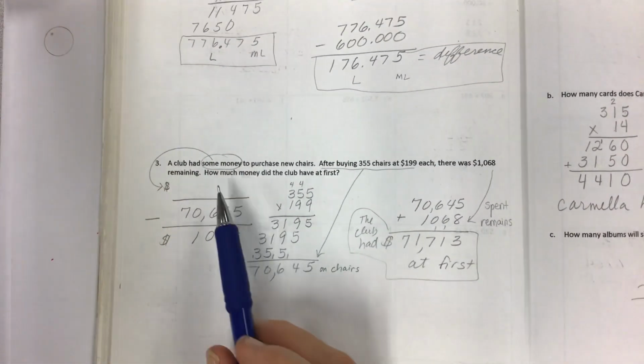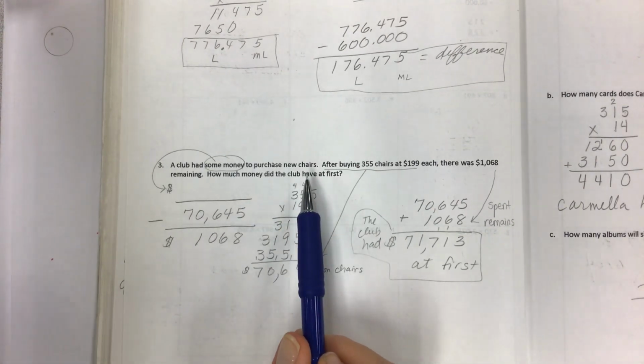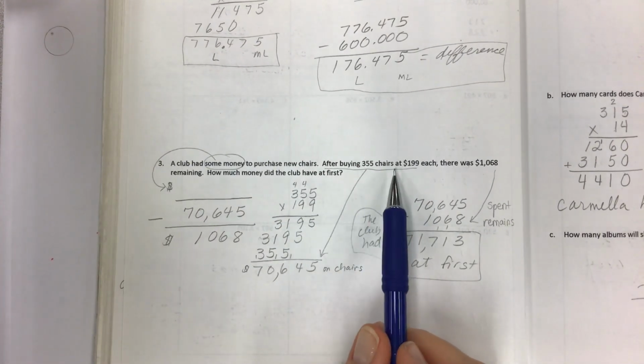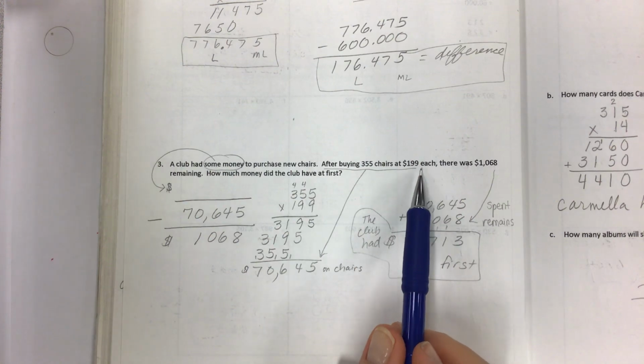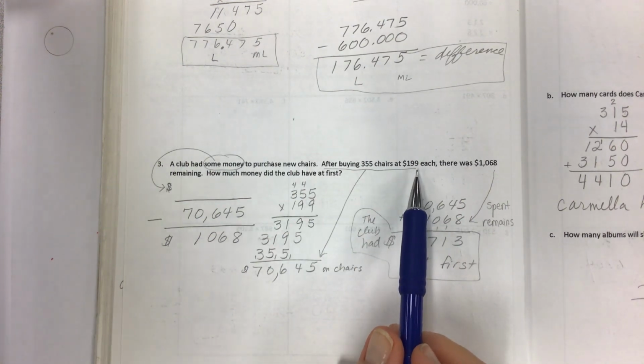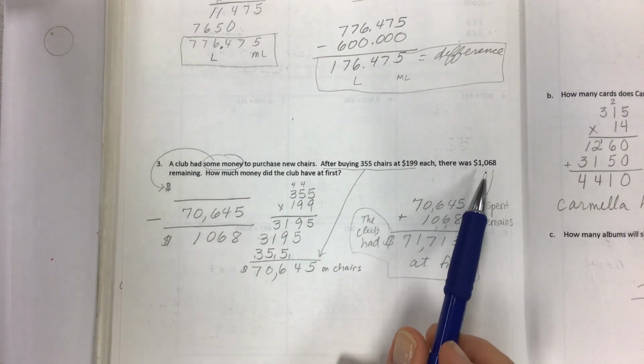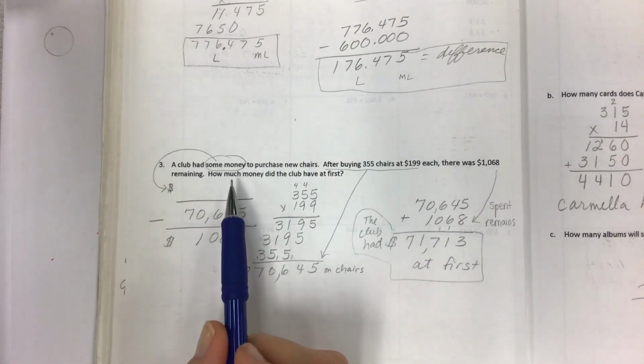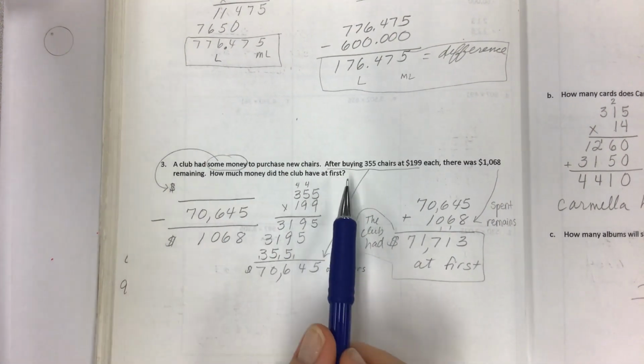This one is about a club having some money to purchase new chairs. After buying 355 chairs at $199 each. Come on, just round up. It's going to be over $200 with tax. There was $1,068 remaining. How much money did the club have at first?